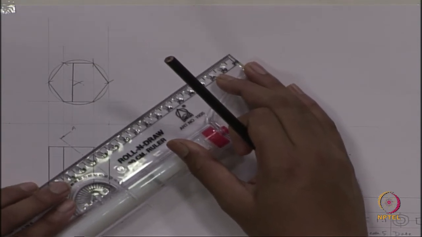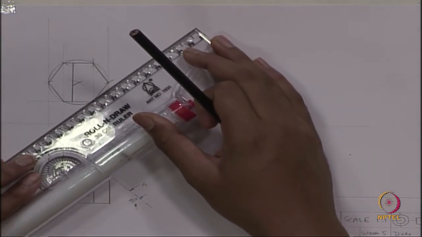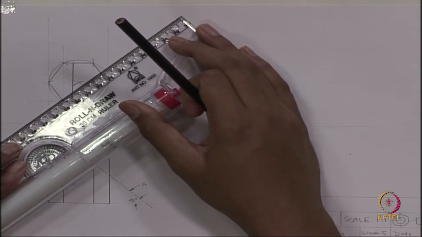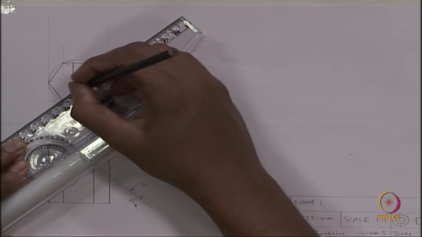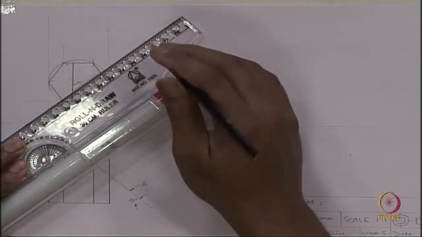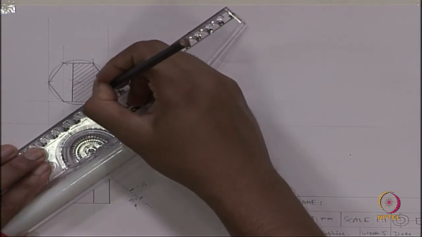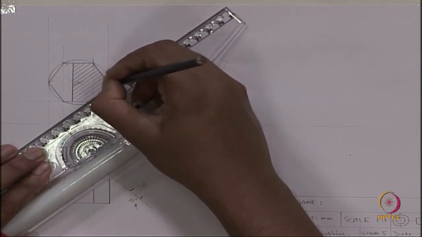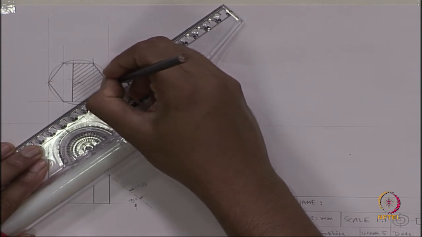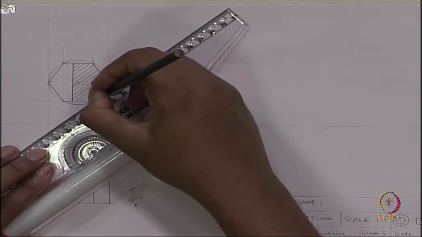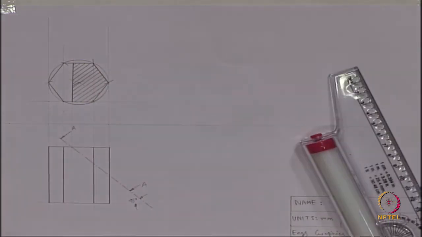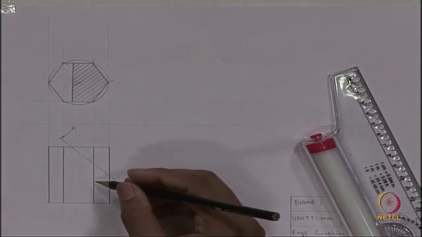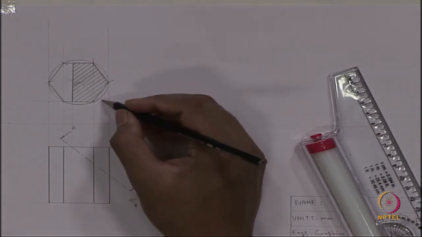Already we got that 45° here, so from here we can take the reference for drawing the section lines. The front view and the sectional top view is completed.